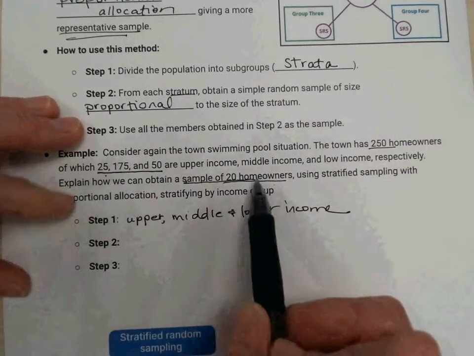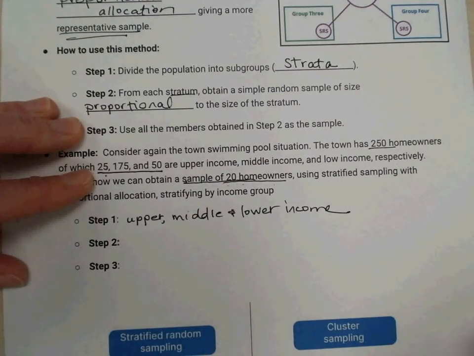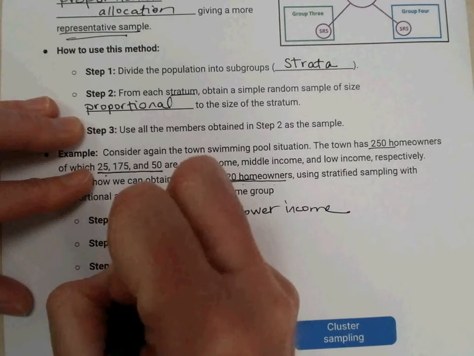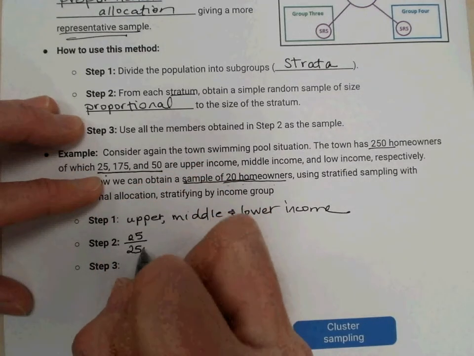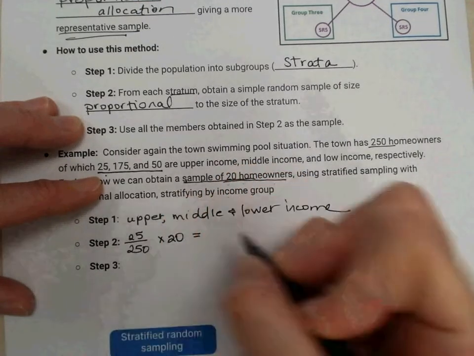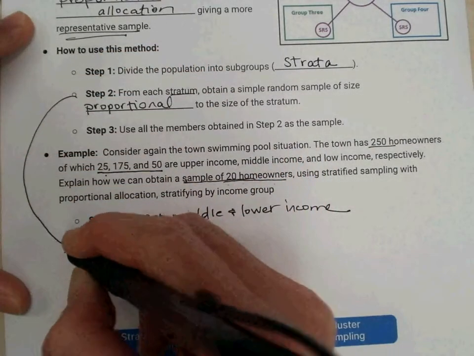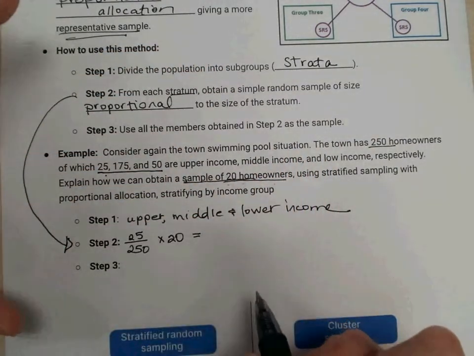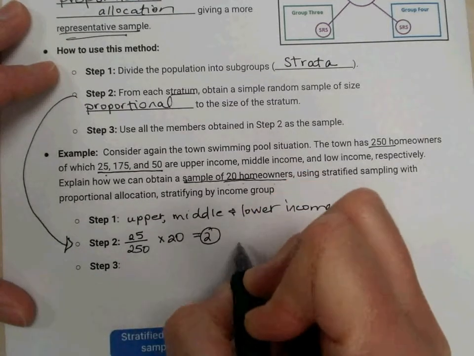So how many people, if we're going to want a sample of size 20, how many should we sample from the upper income group? We just make simple ratios, okay? So that's going to be part to whole. So 25 over the total, 250. And then we multiply that by the sample size. So I would say for step 2, it's super important to look at the example in order to kind of see how that fleshes out. So the result of that is 2.